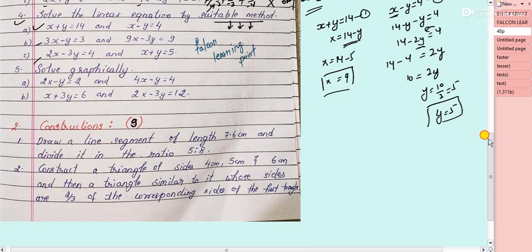Got it? Now let me solve the next question by the elimination method. I hope you are getting it. 2x minus 3y is 4 and x plus y is equal to 5. For elimination, you need to have the coefficients of the variables the same.